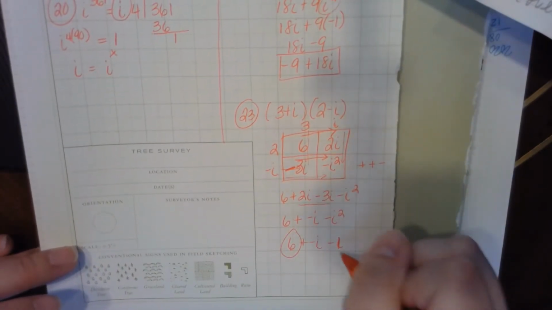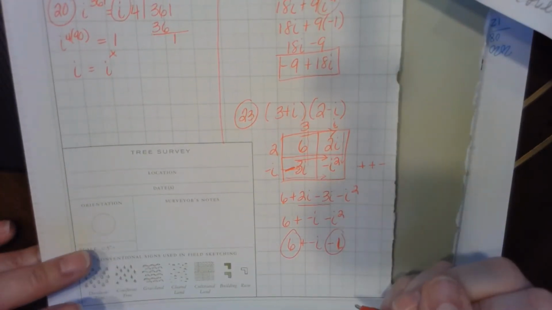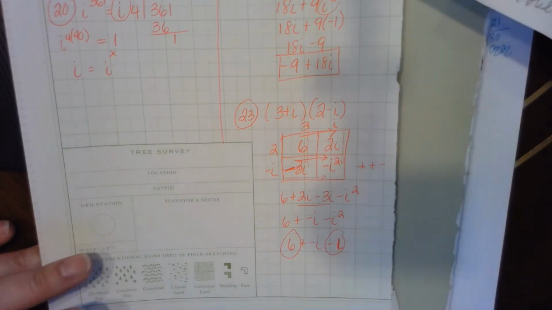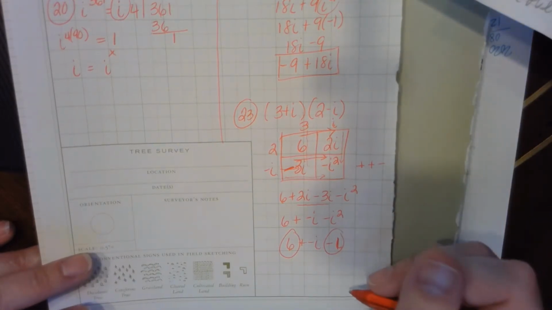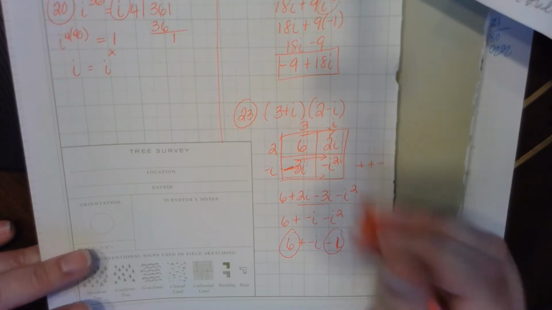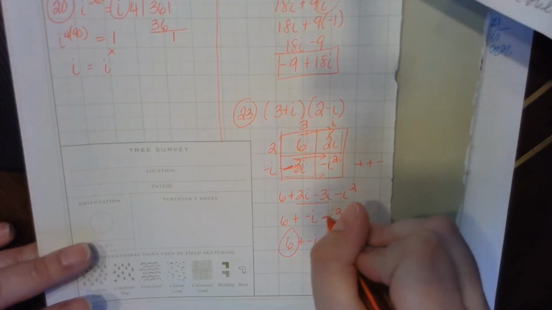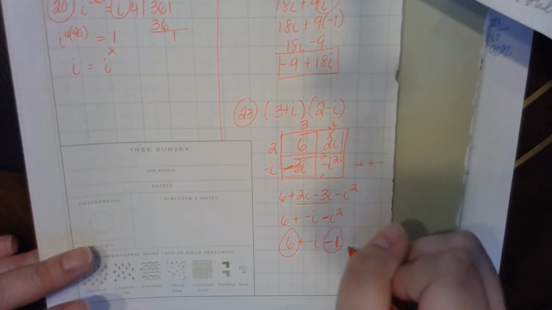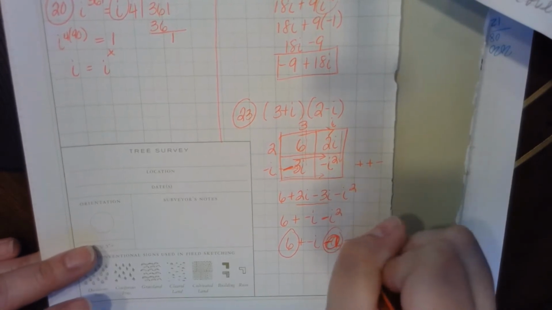I've got a 6 and a negative 1, which are going to leave me with, something's wrong. Oh, yes. So it's a negative i, so it's minus a negative 1. Yay, okay, I knew something was wrong.